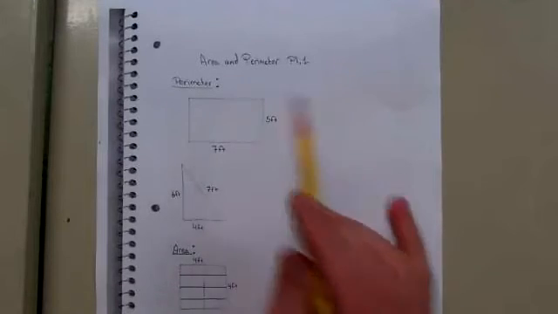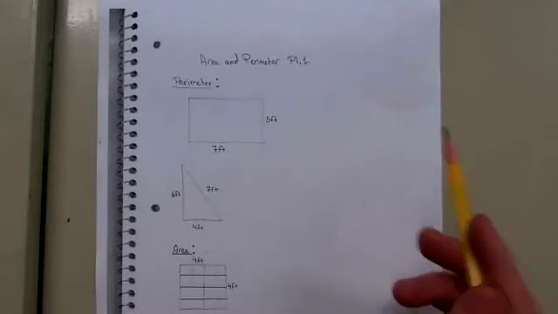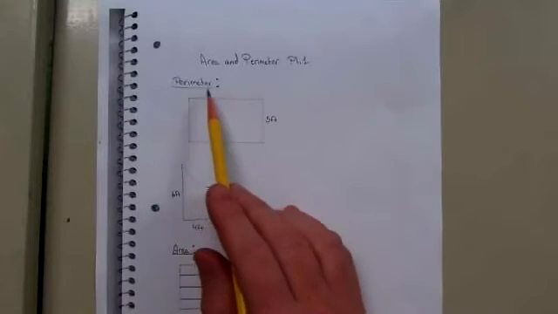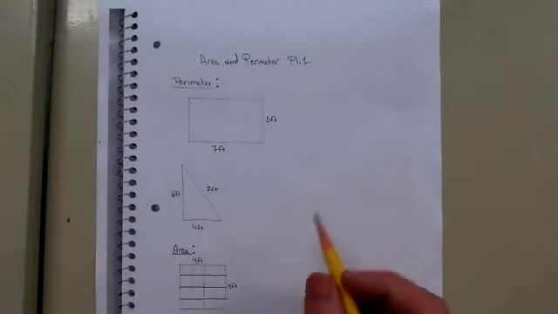All right, so what we're going to do is look at solving area and perimeter. The first thing we're going to look at is perimeter. We're going to look at a definition here. Exactly what is perimeter? What are we dealing with when we're talking about perimeter?